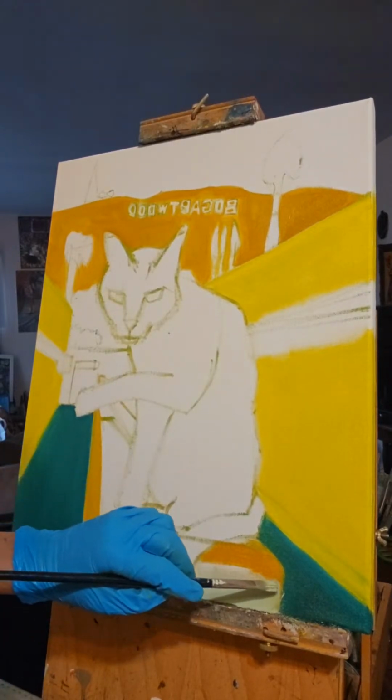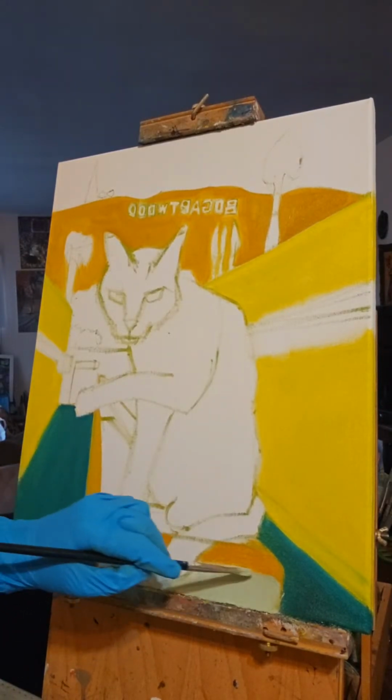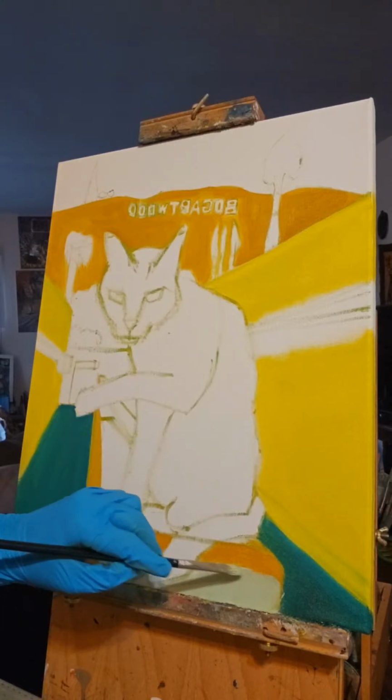We're going to use this green to unify this section and the rest of this platform thing.